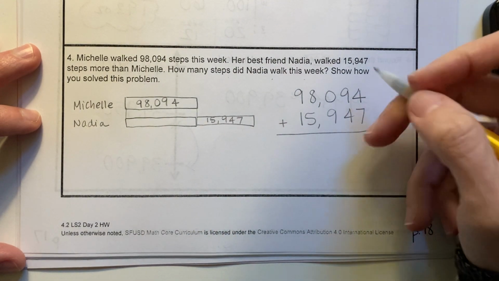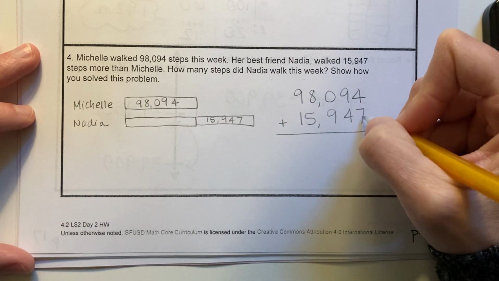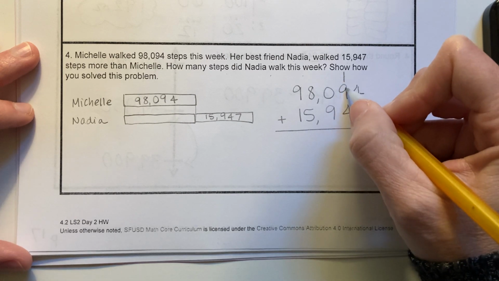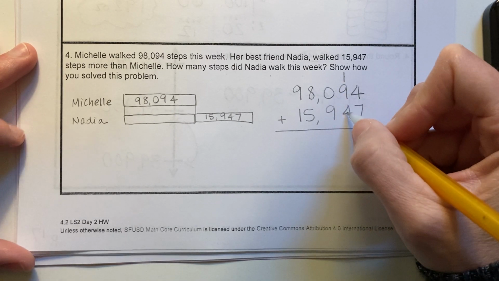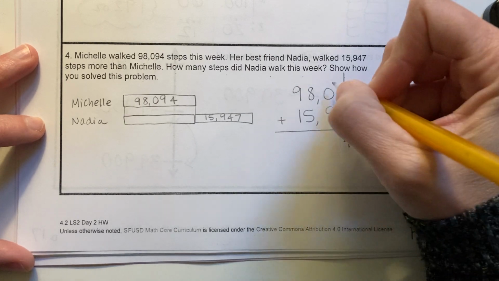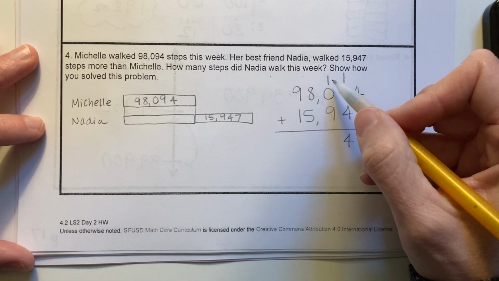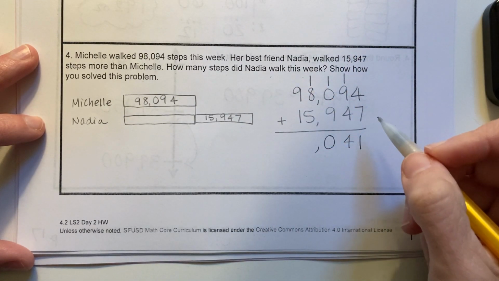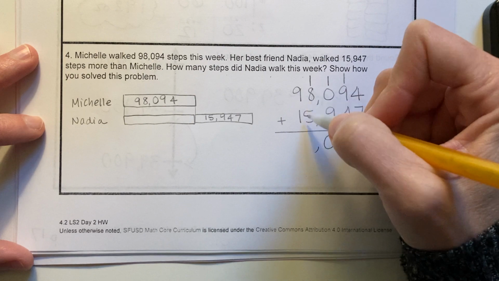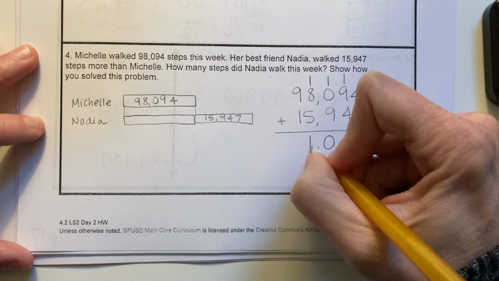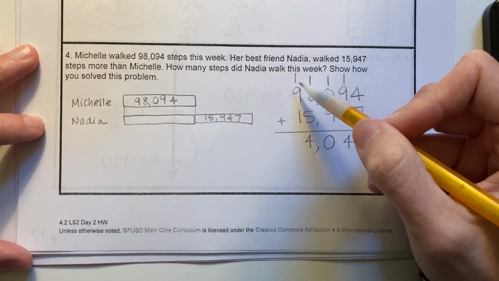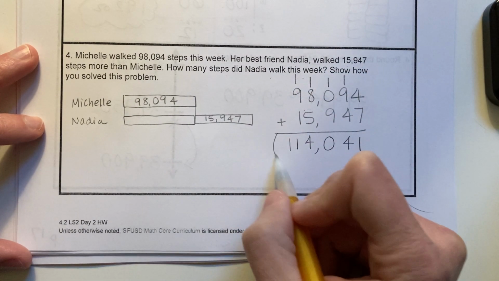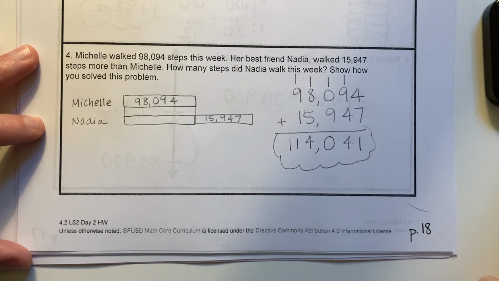I'm going to start in the ones place. 4 ones plus 7 ones equals 11 ones. Carry the 1. 1 plus 9 tens is 10 tens. So I'm going to put down the 4 and carry the 1 into the hundreds place. 1 plus 0 plus 9 is 10. So I'm going to carry that 1 into the thousands place. Bring my comma down. 1 plus 8 is 9, plus 5 is 14. Carry my 1 again. And then 9 plus 1 plus 1 is 11. 114,041 steps.